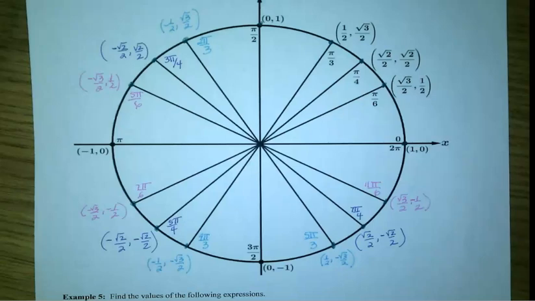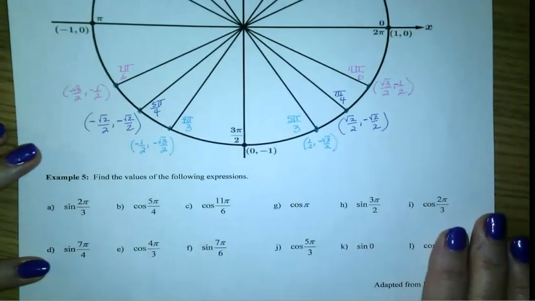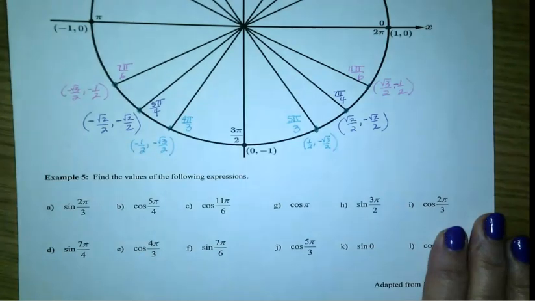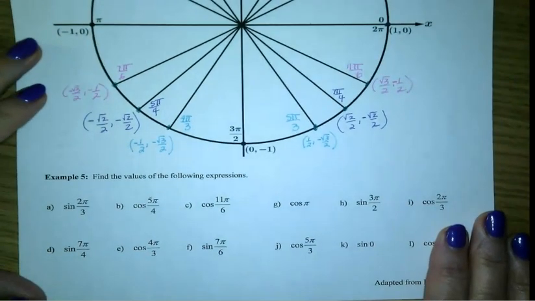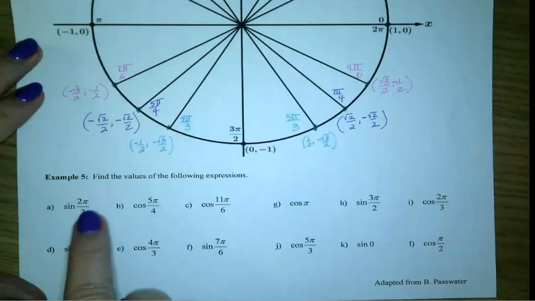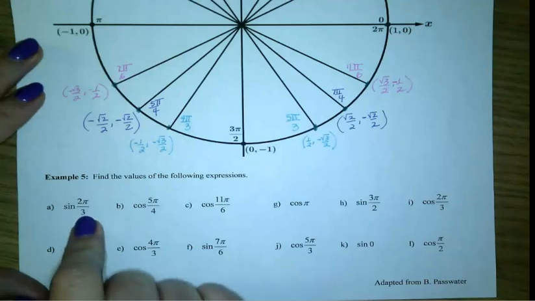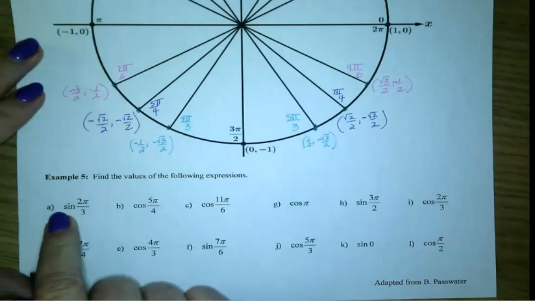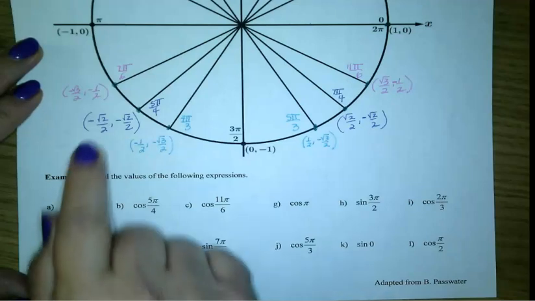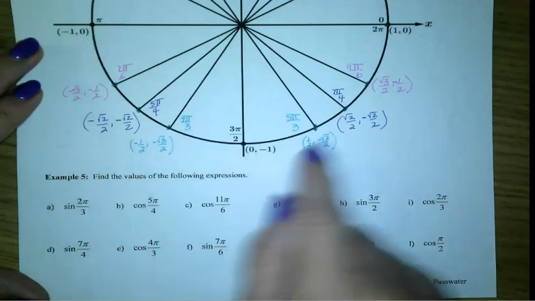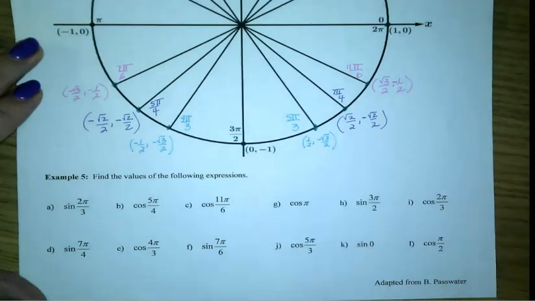So go ahead and pause your video, and I want you to answer all of these questions based on your unit circle values above. And remember, it's 2 pi over 3 is the angle that has a sine value of what? And the what is what we've been looking at and working on building in those coordinate points.